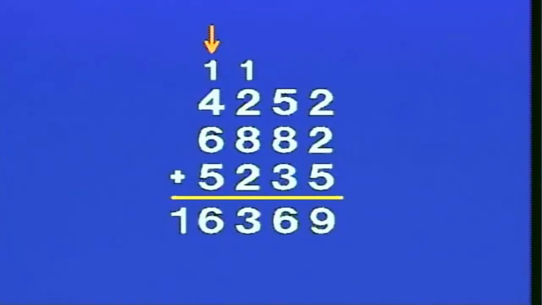Now do notice that this answer is very close to the estimate that we made at the beginning of the problem. So it's probably correct. If we got something that was substantially different from 16,000, then we would know to look for an error. But this answer is very close to the 16,000 estimate that we made earlier.